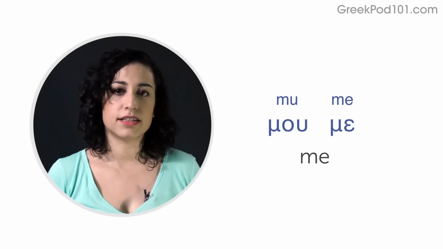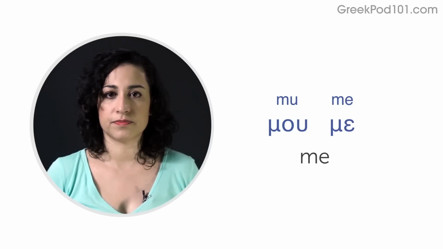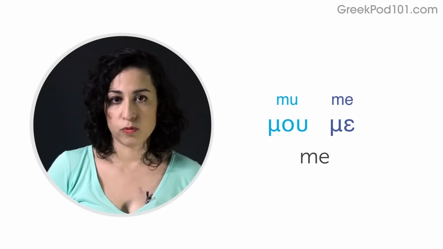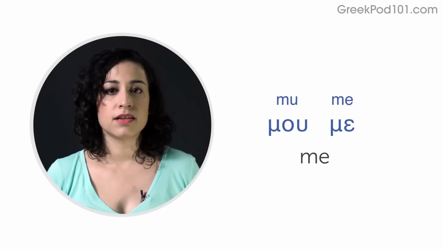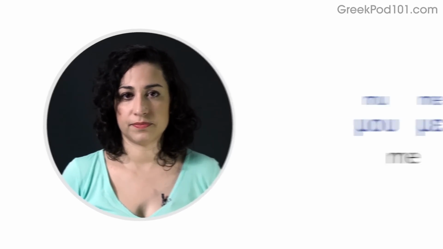The vast majority of Greek transitive verbs require a direct object in the accusative, although there are a few verbs that require a direct object in genitive. So whether you use μου or με for a single direct object depends on the type of verb you have. Let's go into more detail. First, let's see which type of verbs get a direct object in genitive.